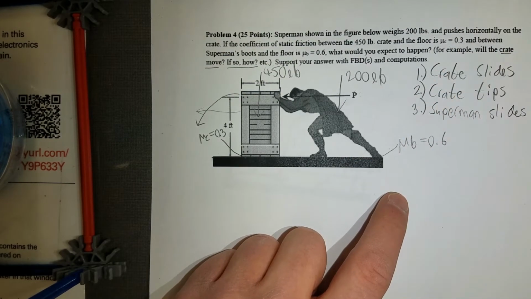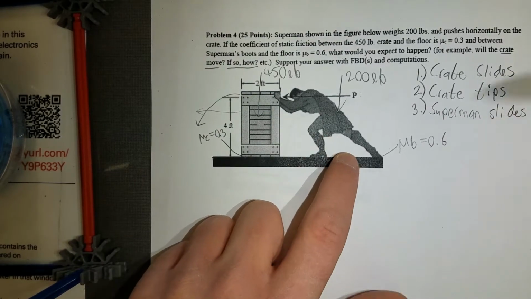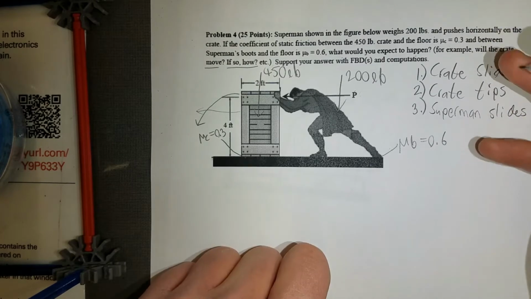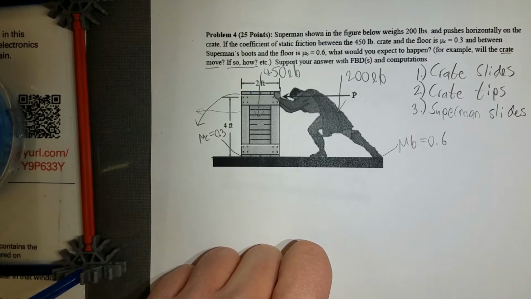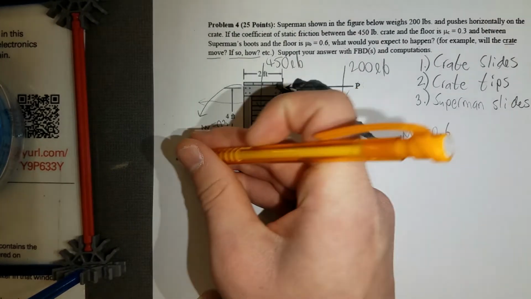Because all of these cases here, the crate sliding, the crate tipping, and Superman sliding, they're all very likely to happen, but ultimately one of them is going to happen first. And that's going to be the only situation that will end up happening if it happens first. So we're going to go ahead and take a look at all these. We're going to start with case 1.